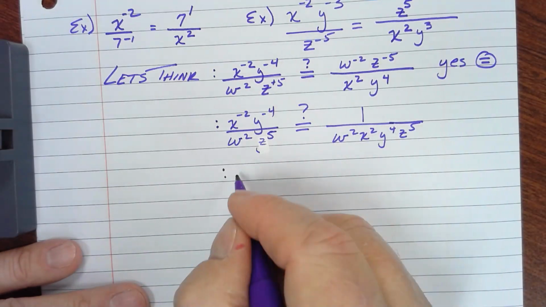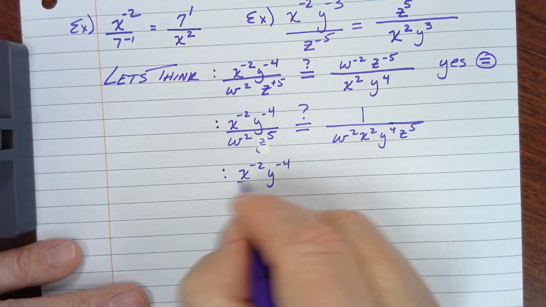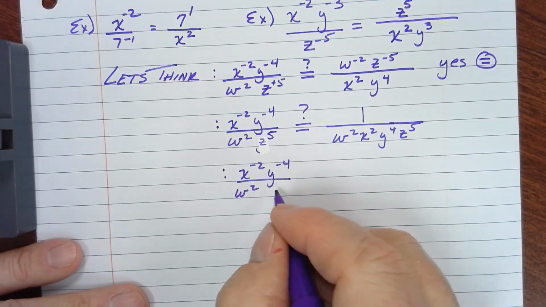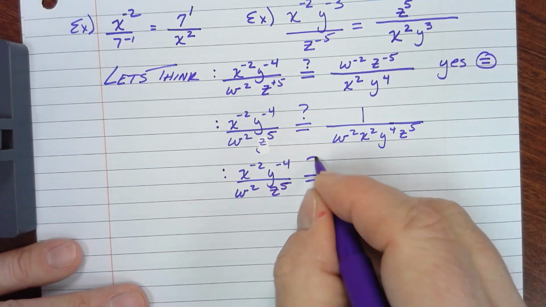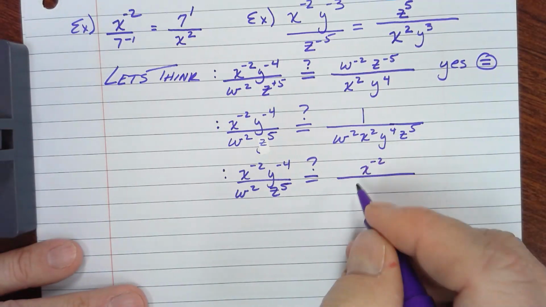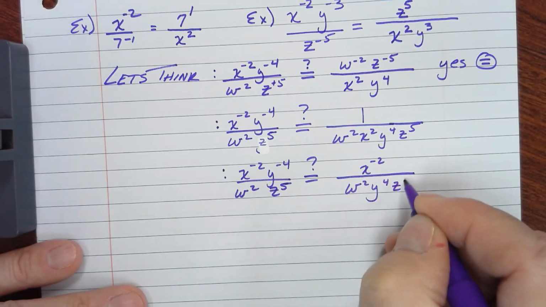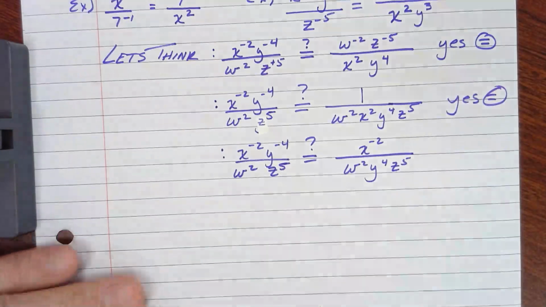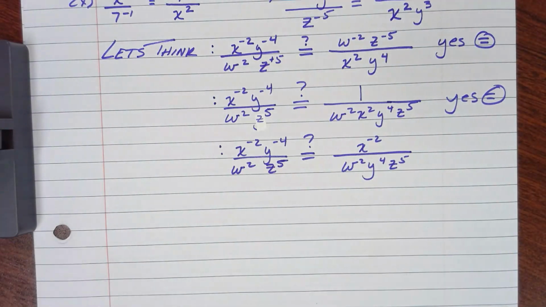All right, last one. X to the negative 2, y to the negative 4, w squared, z to the 5th. Is that equal to the other expression? Are those two equal?